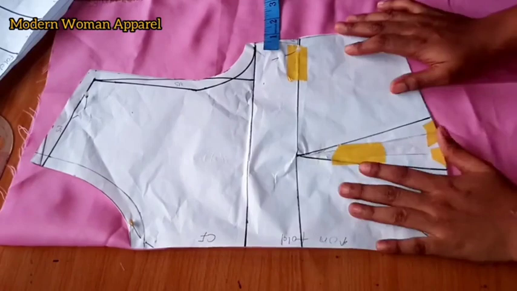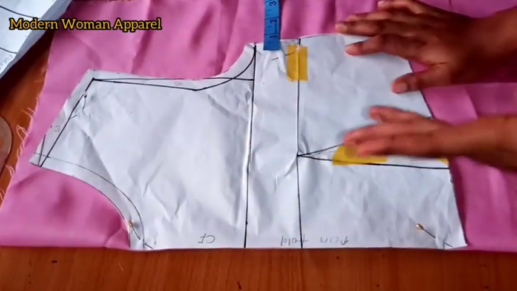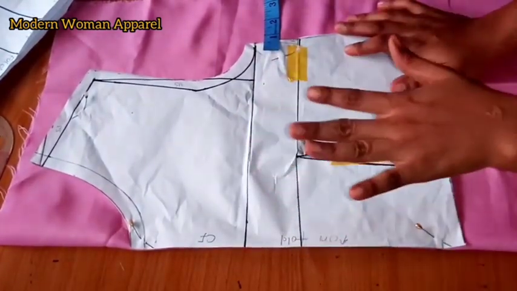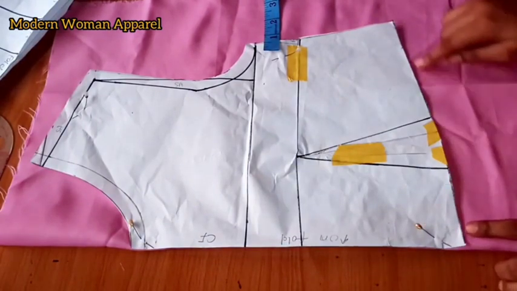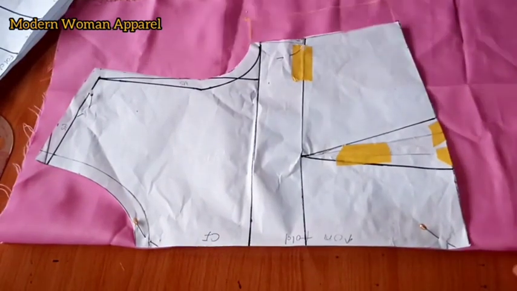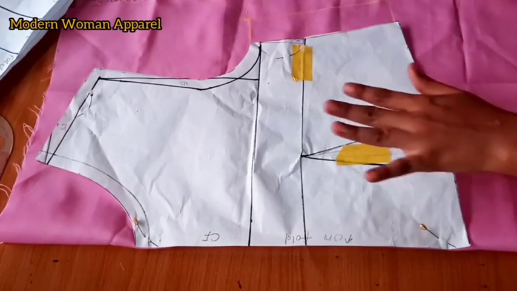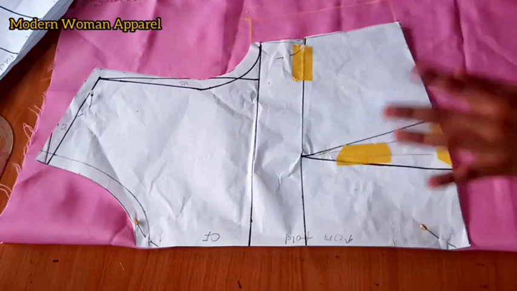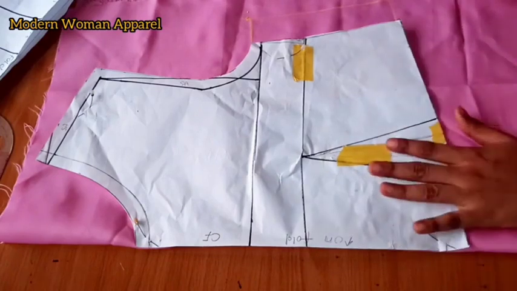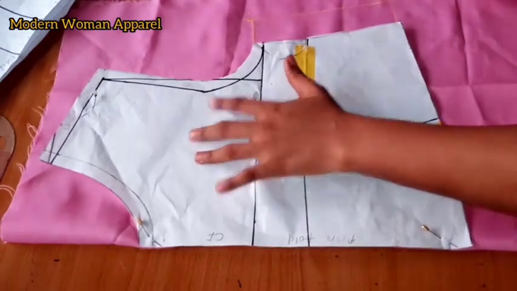But for this, I'm just going to leave it like this because I'm making this just for the sake of this tutorial. I'm not joining it with anything, so there's no need for me to add allowance to this place. So I added 1.5 inches to the side seam allowance. So what I will do next is to cut this front pattern.